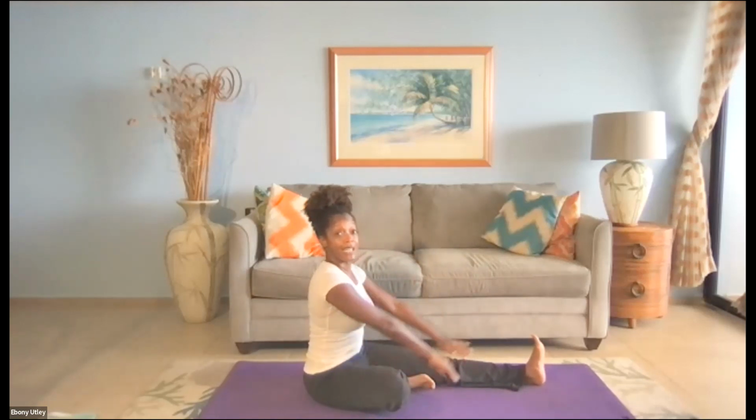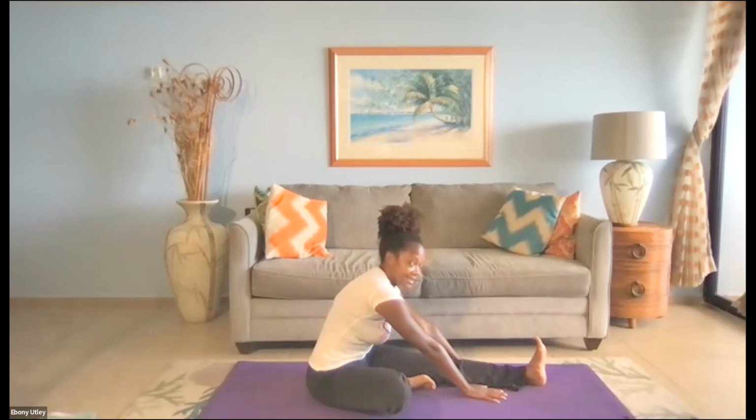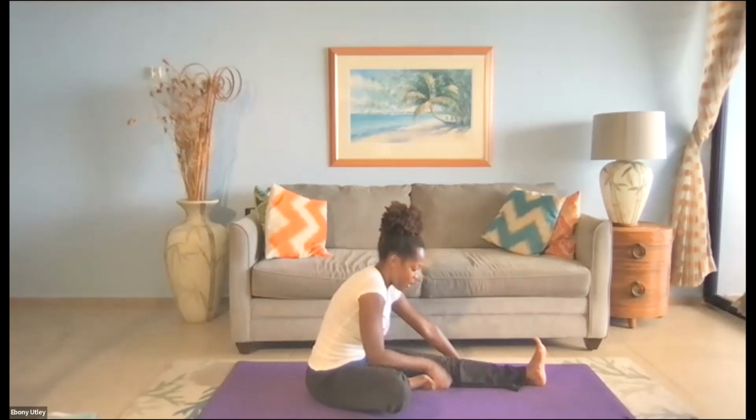Flex the left foot. Inhale, arms up to shoulder height. Exhale, flat back, hinge forward, no rounding. Hands land wherever they land on either side of your leg. Breathe. Tip of the tongue to the back of the teeth. Next time you inhale, walk your hands back. Straighten your spine, release the fold.